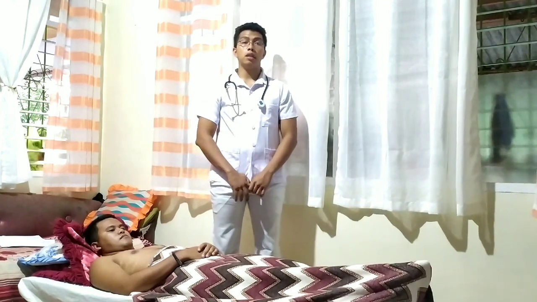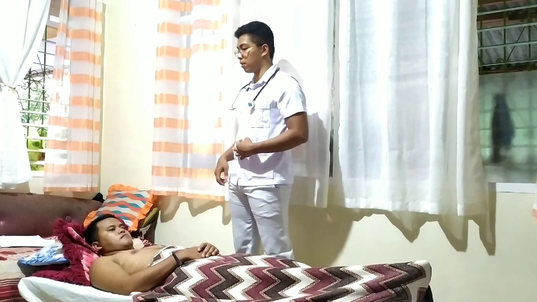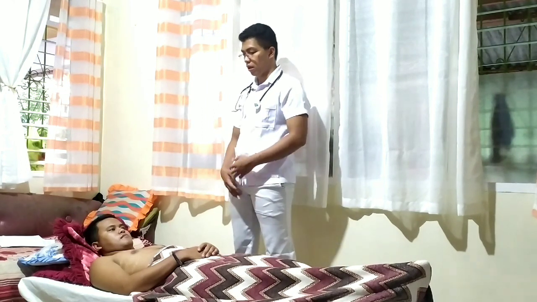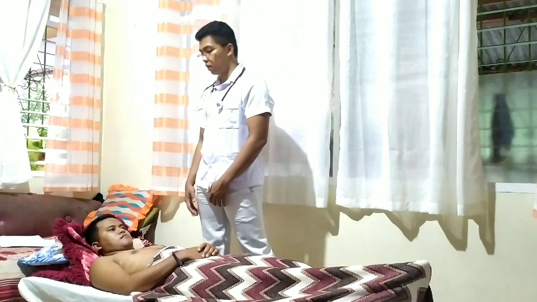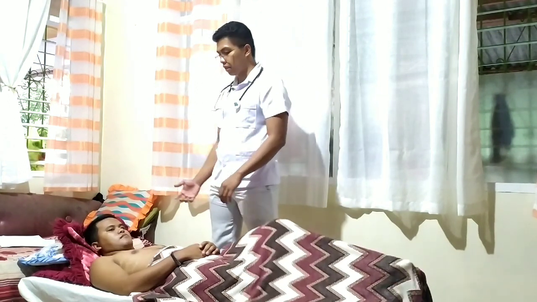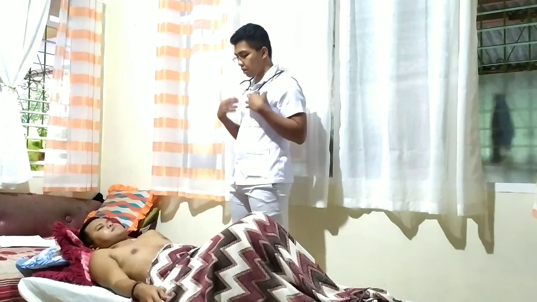Then repeat the procedure step while the patient is in left lateral position, then in sitting position, leaning forward, and briefly stop breathing after exhalation. So, sir, I'll be asking you to roll from the left and sit and lean forward. Is it okay, sir? Yes, sir. Okay.